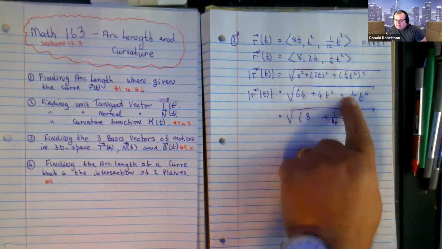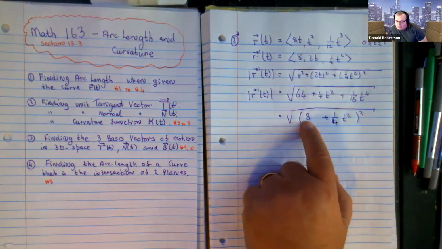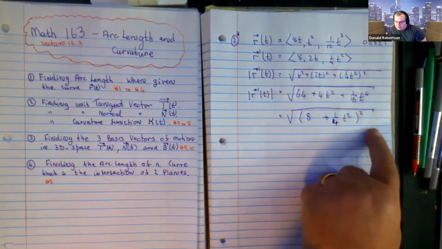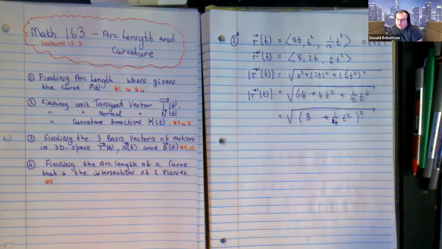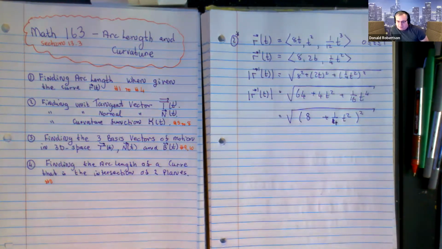This guy here is the same as that guy there. Do you notice it's a perfect square? Now you'd have to trust me, but if you multiply this by itself, it ends up being this guy. And the trick is basically, I'm just telling you right now, it's kind of magic.